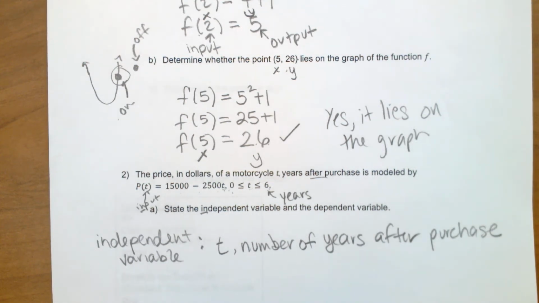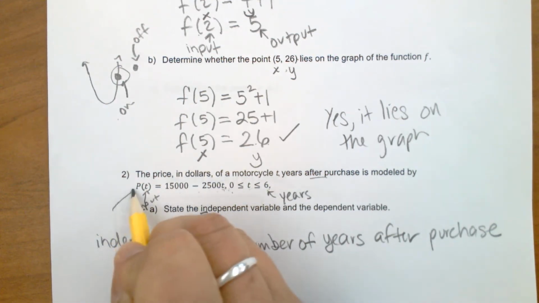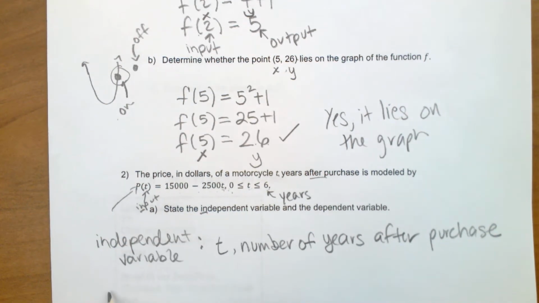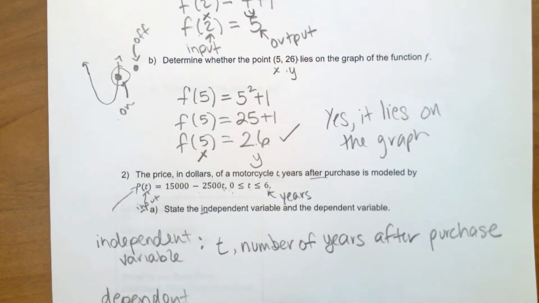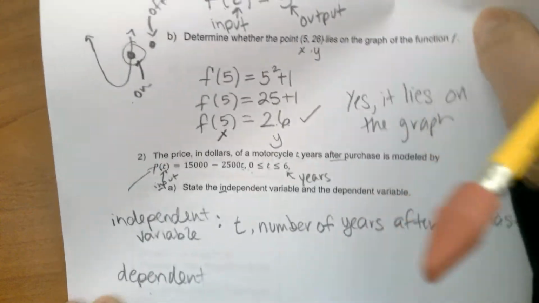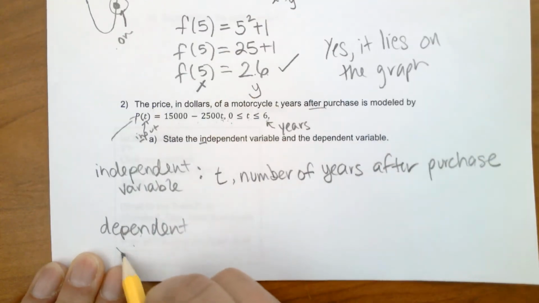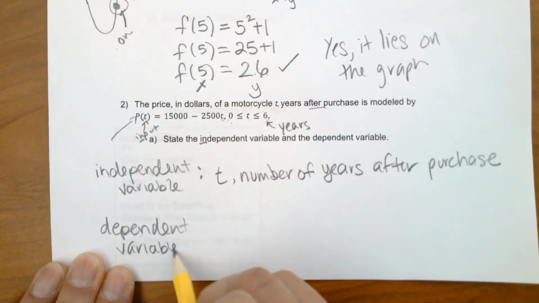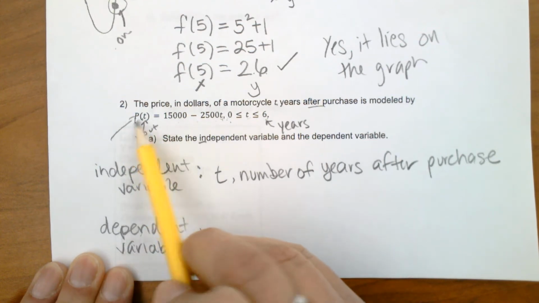Okay, and our dependent variable is the output. So the output is going to be our P. The dependent variable is going to be P. What's P?